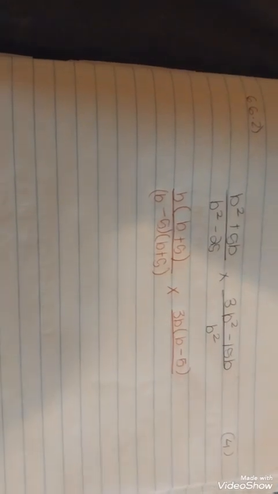This is a difference of 2 squares. Multiply. Do that. 3b is my common factor, and this one remains as is. This one is 6b. My apologies, this is 6b.